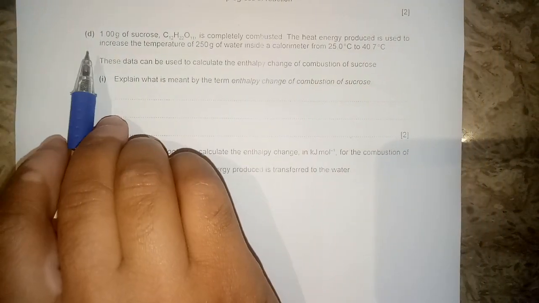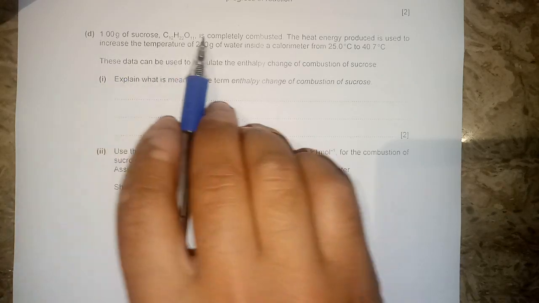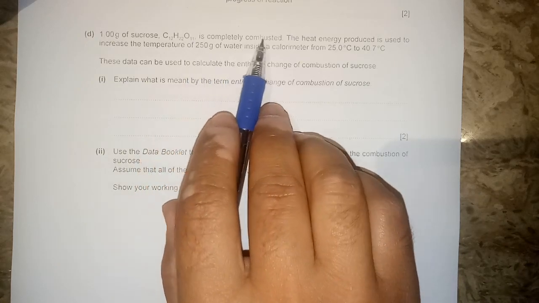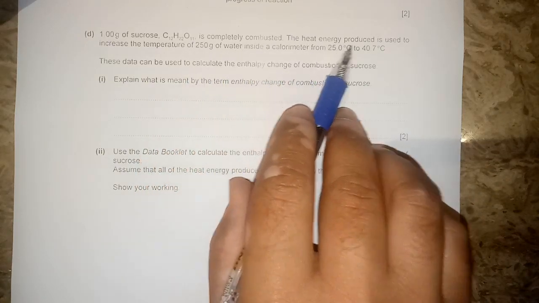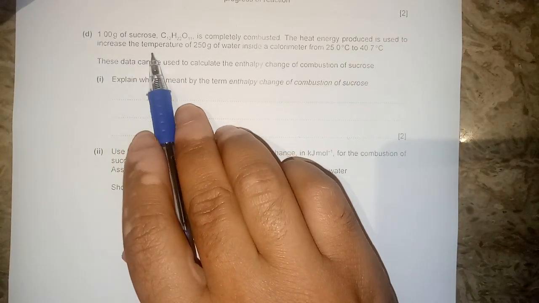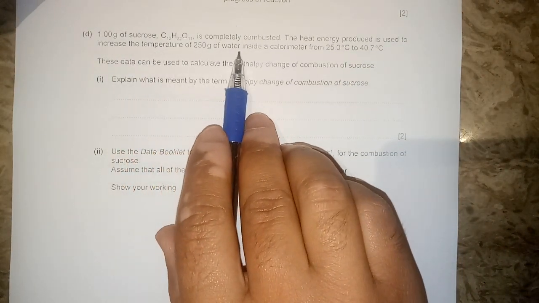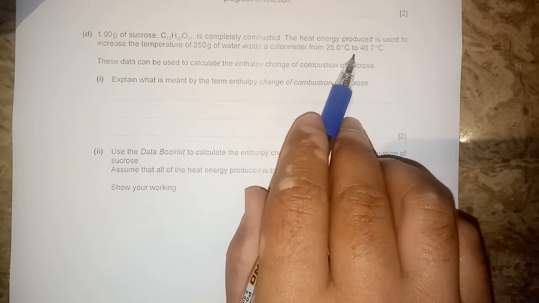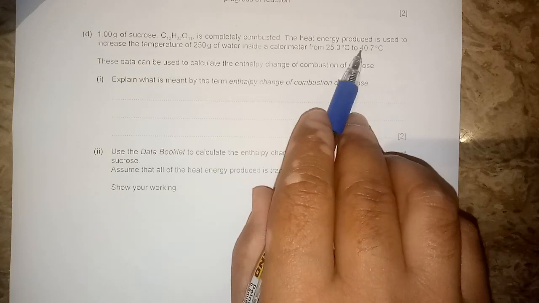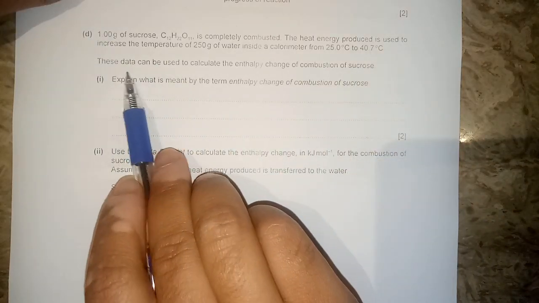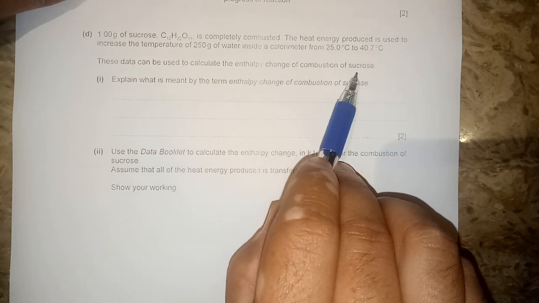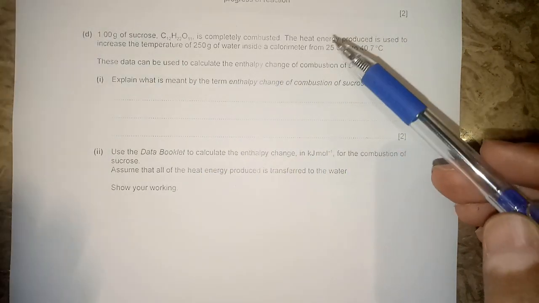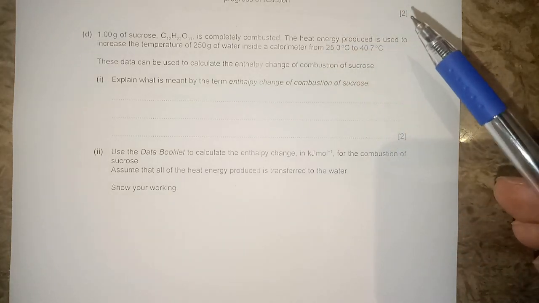Now in D part, 1 gram of sucrose, which has the formula C12H22O11, is completely combusted. The heat energy produced is used to increase the temperature of 250 gram of water inside a calorimeter from 25 degrees Celsius to 40.7 degrees Celsius. These data can be used to calculate the enthalpy change of the combustion of sucrose. So I advise you to use the Q equals minus mc delta T formula.